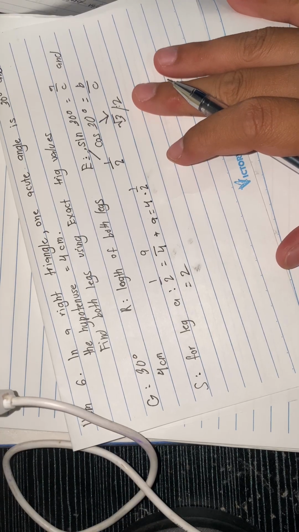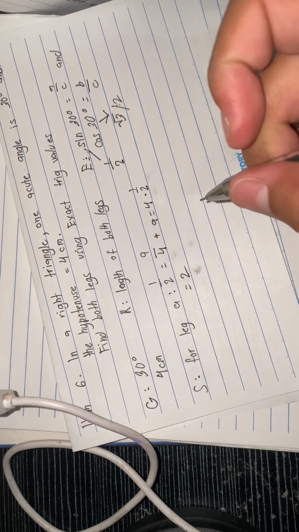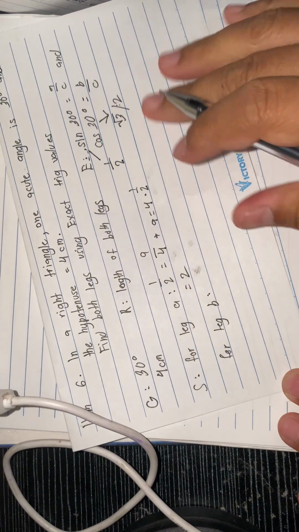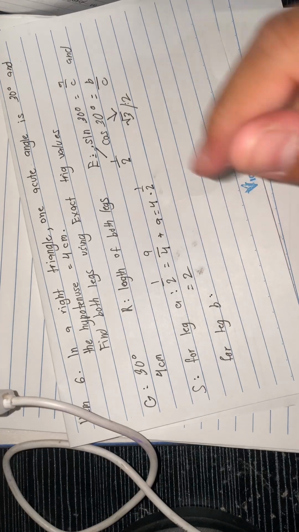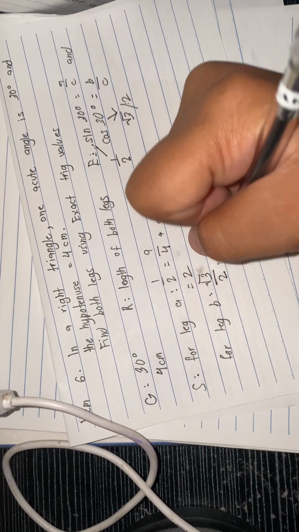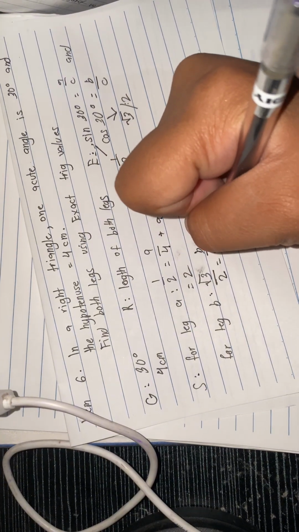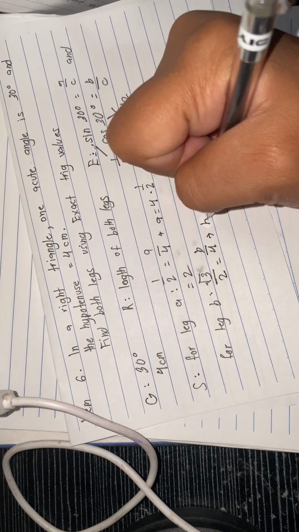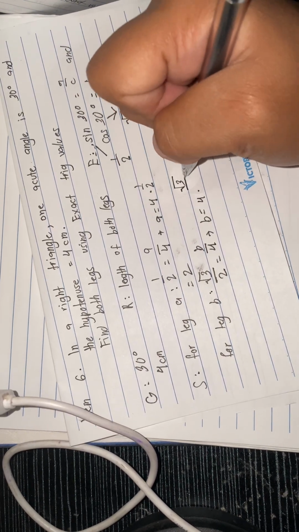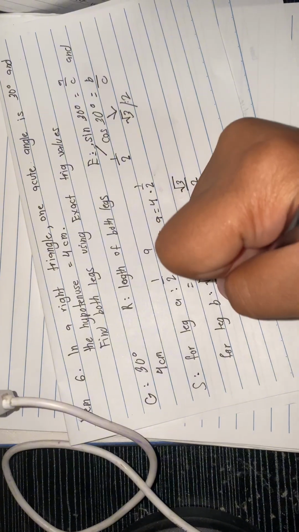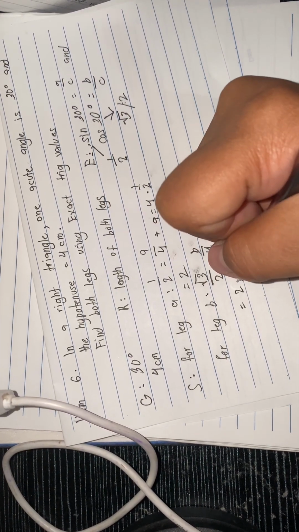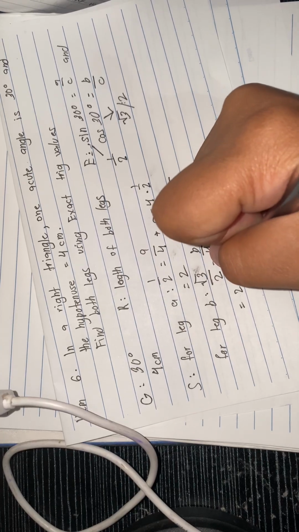And then for leg B, square root of 3 over 2 is equal to B over 4, the hypotenuse. So B is equal to 4 times square root of 3 over 2, which is 2 square root of 3.